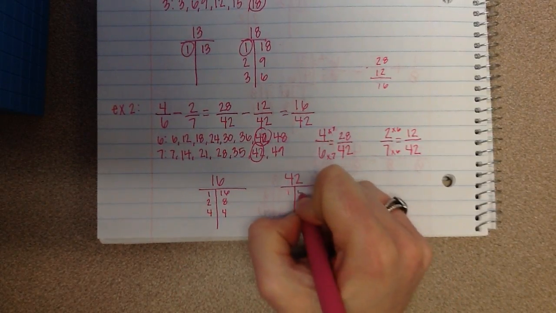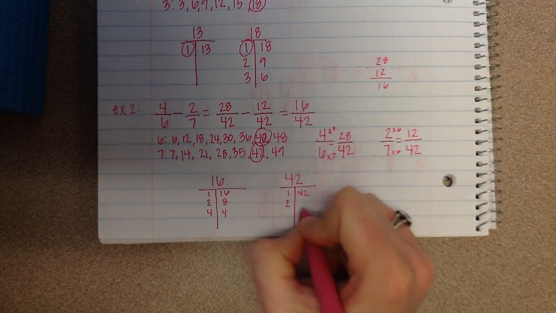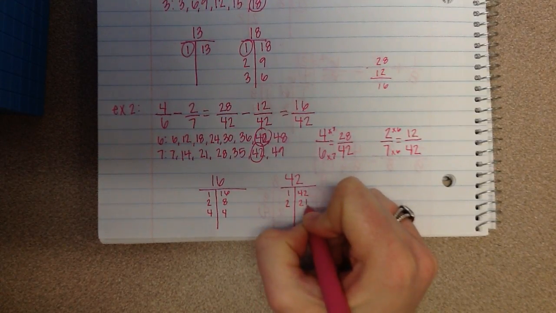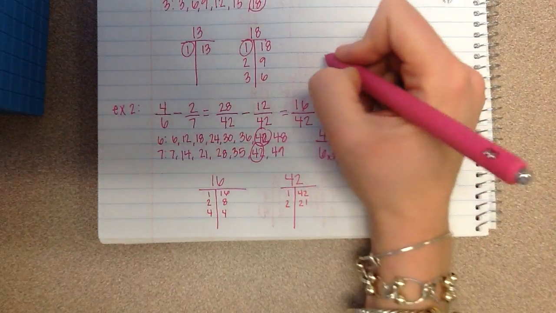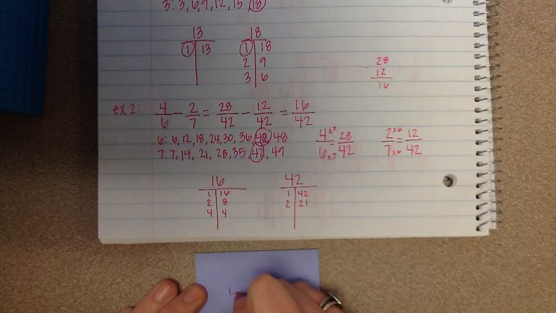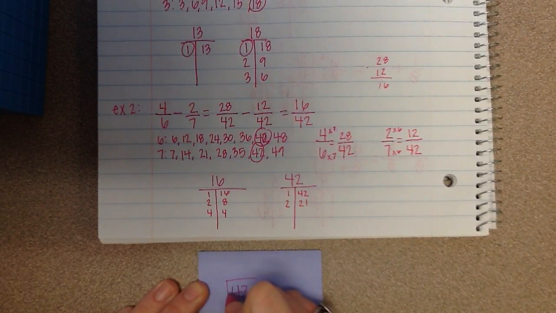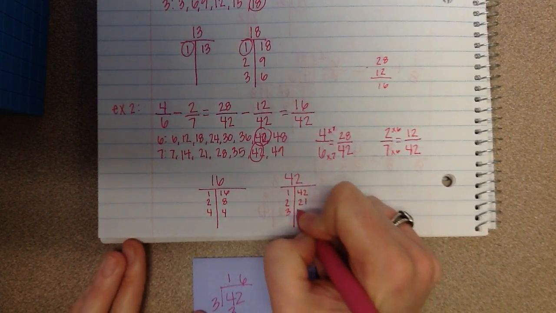Here, 1 and 42. Ooh, 2 and 21, I believe. Yep. 3, let's see, 42 divided by 3.